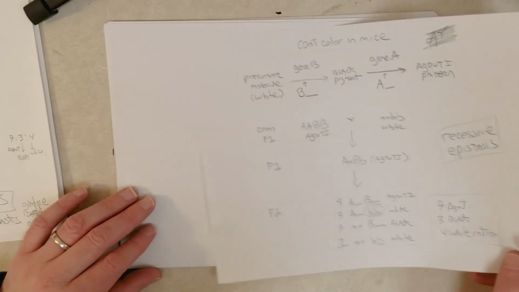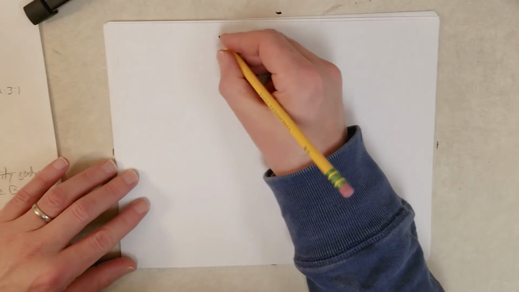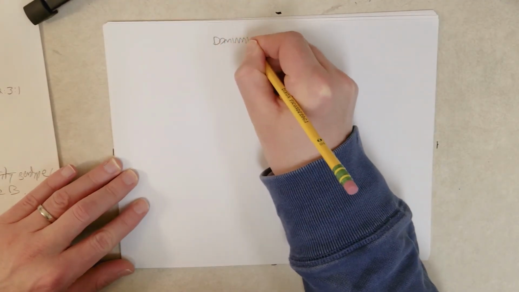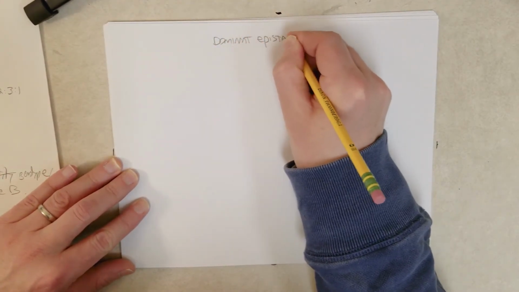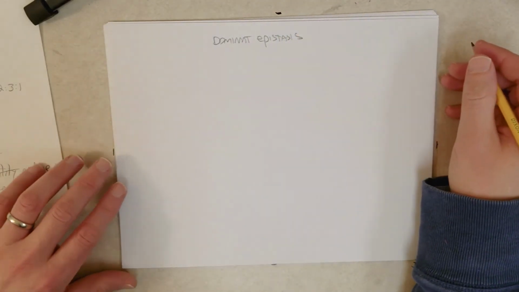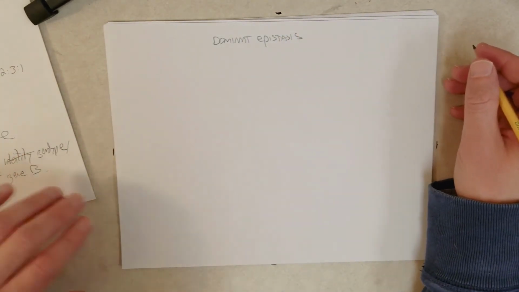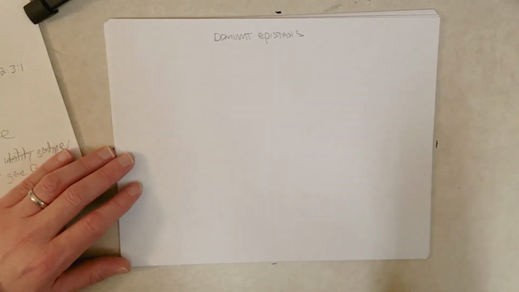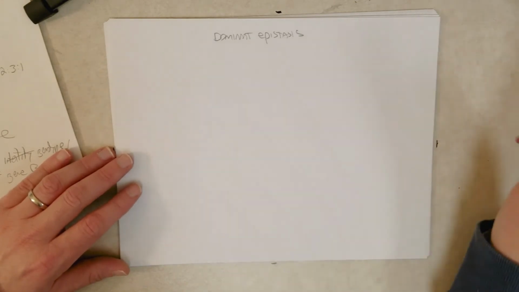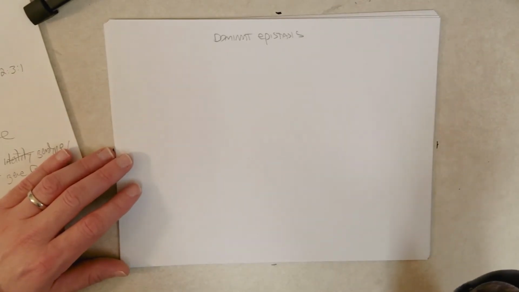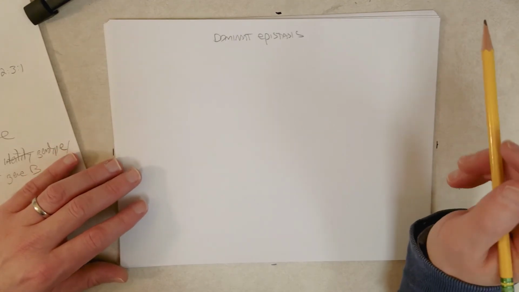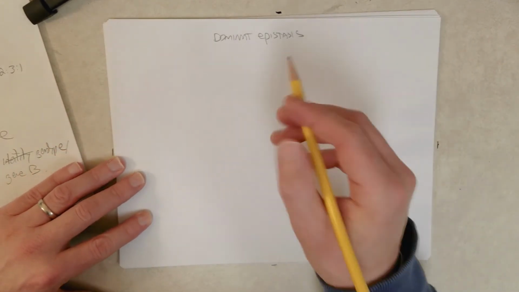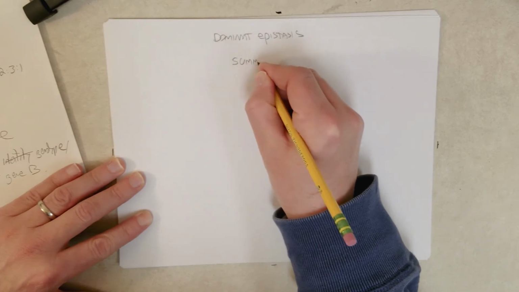On exams and quizzes. So now that we have covered recessive epistasis, let's look at dominant epistasis. When you see epistasis, you should know we're talking about genes that interact together to influence one character. You should just know right away, okay, we're dealing with interacting genes. When someone says interacting genes, we mean they're interacting to influence one character. So dominant epistasis, let's look at that.